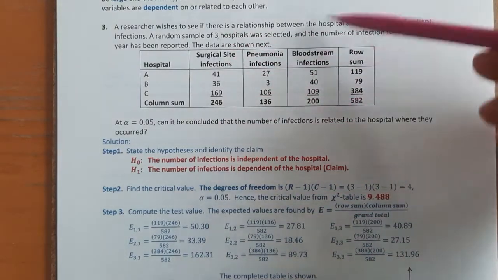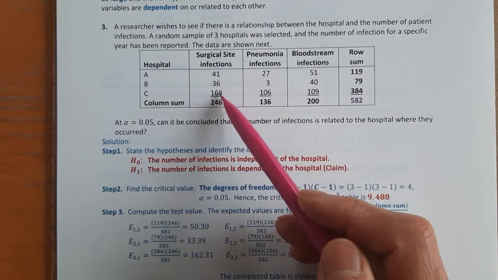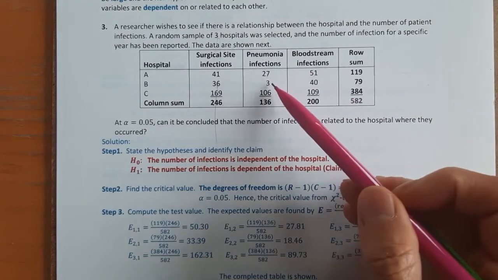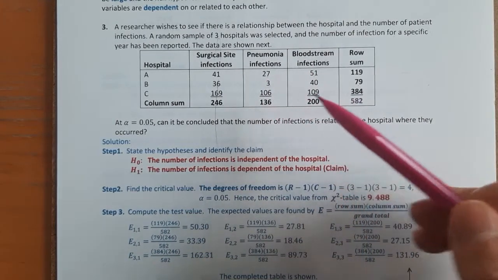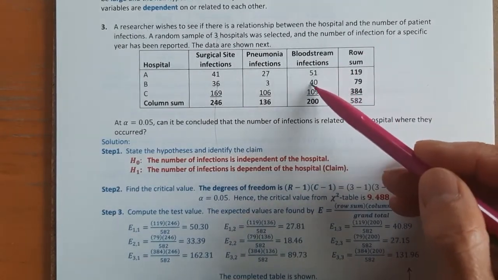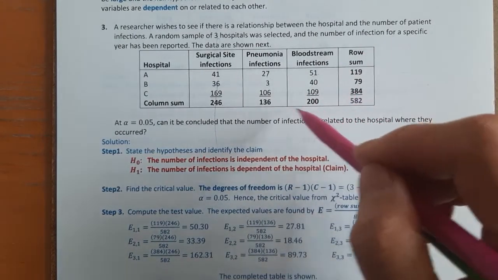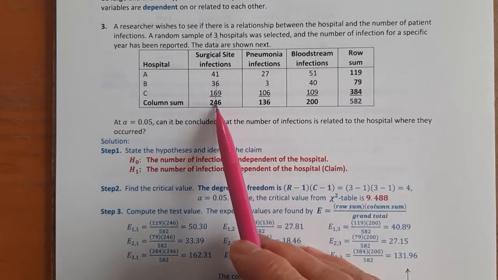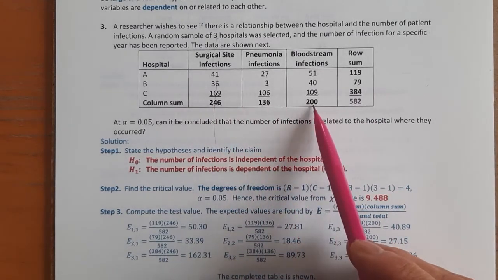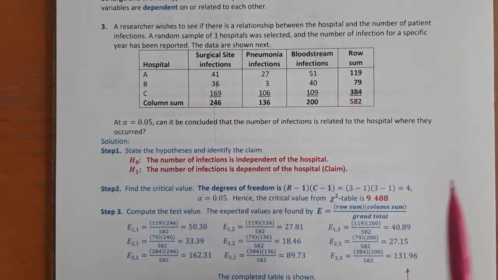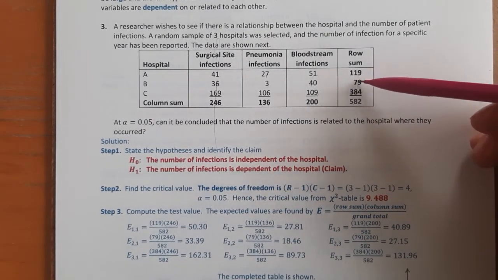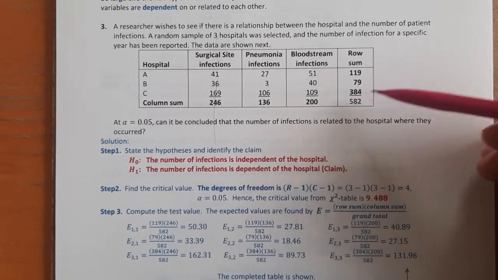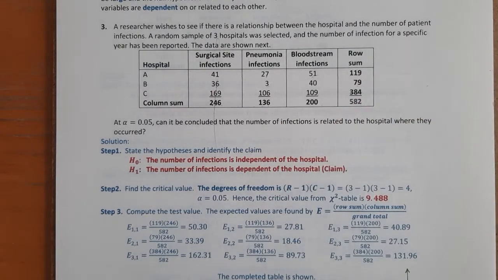Now the column sums. Adding each column together: 41 plus 36 plus 169 is 246 for the first column. Second column: 27 plus 3 plus 106 is 136. The third column: 51 plus 40 plus 109 is 200. Those three are the column sums. The grand total is 246 plus 136 plus 200, which is 582. And the three row sums, 119 plus 79 plus 384, also give 582. This is the grand total.